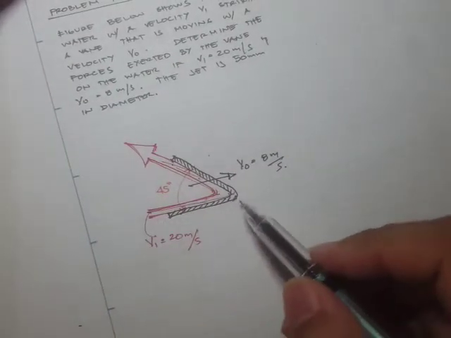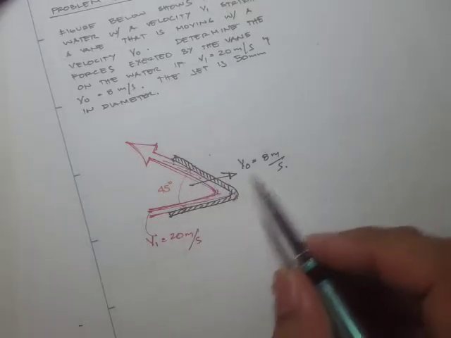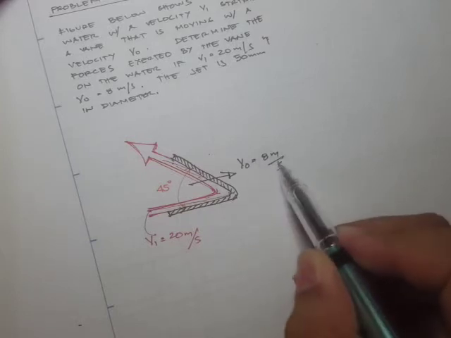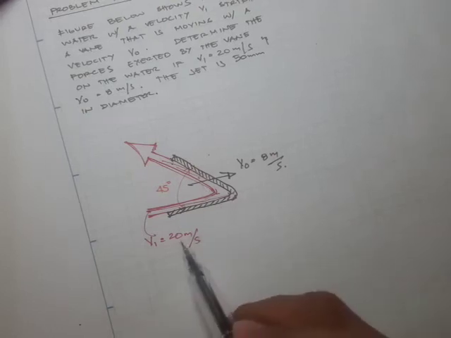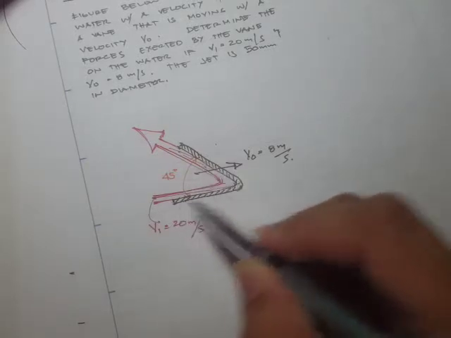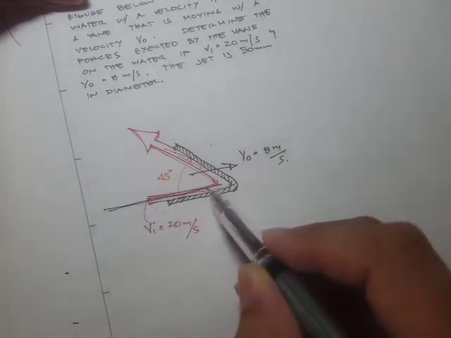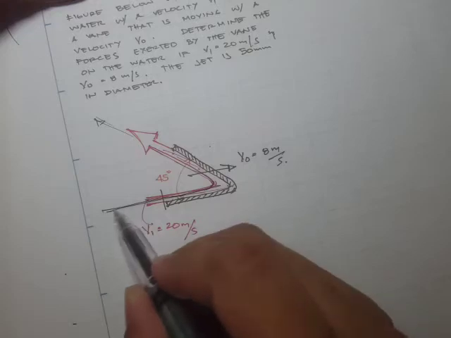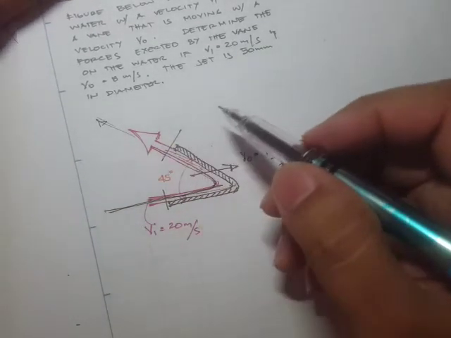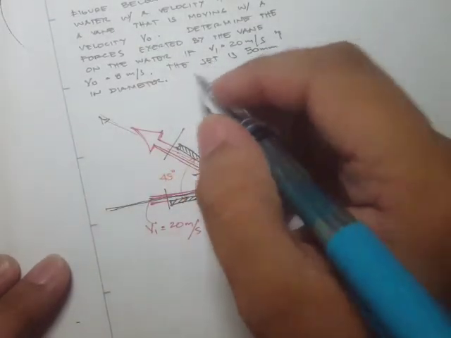Okay, so we have a vane right here, and in this problem the vane is actually moving. It has a velocity of 8 meters per second, but the fluid is flowing at 20 meters per second. And this vane curves at a 45 degree angle. So we have a fluid flowing in this direction, and then it will deflect in this direction, and therefore we will have forces at this entry point and at this exit point. So we have to find the Rx and Ry. It says here, determine the forces exerted by the vane on the water.